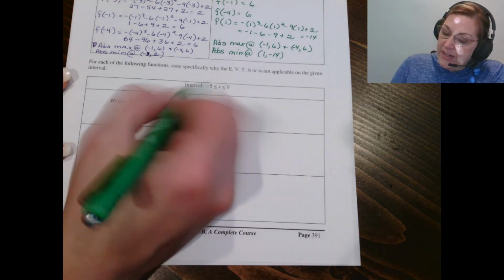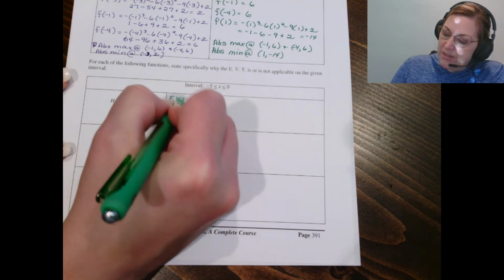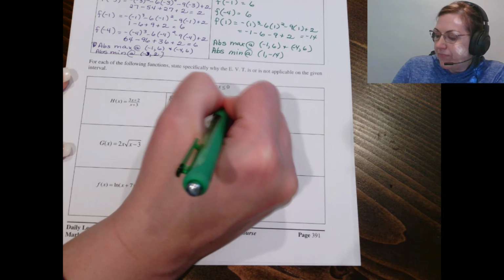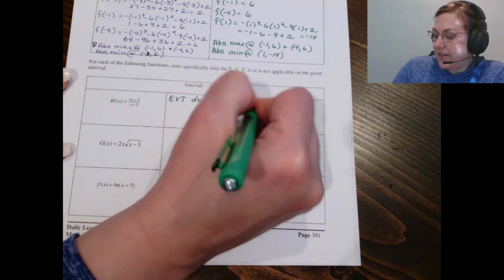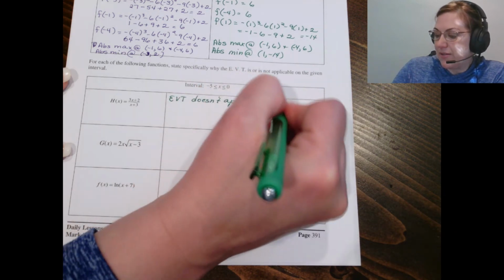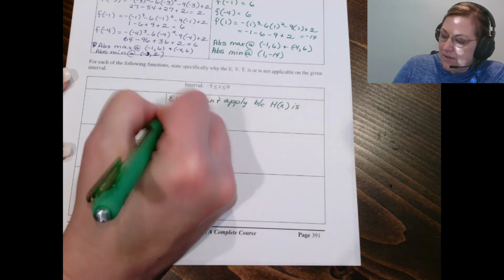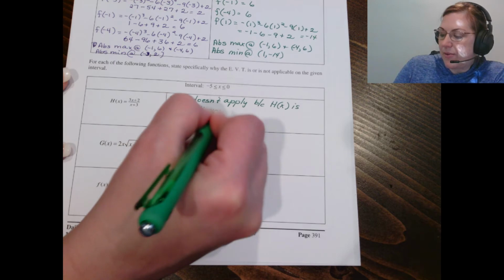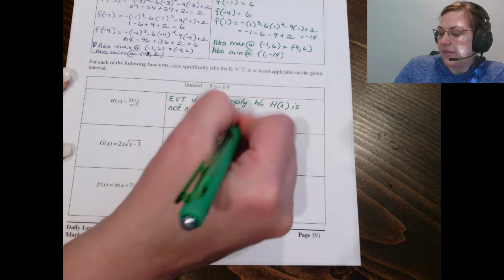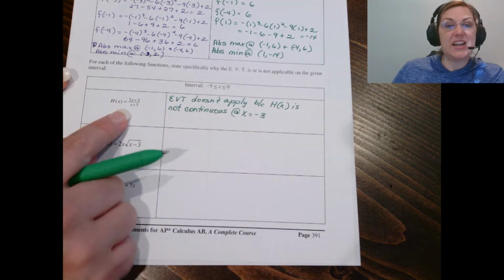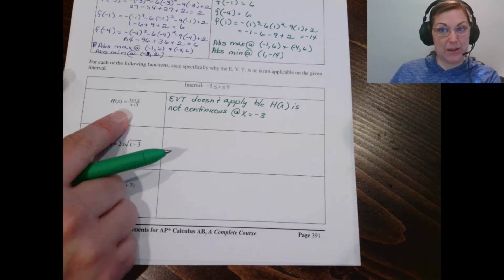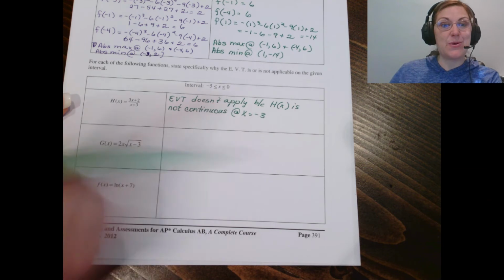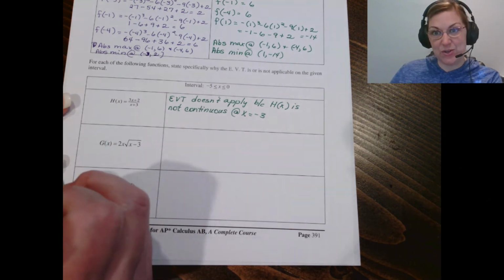Now, the reason EVT, the extreme value theorem, doesn't apply is because h of x is not continuous at -3. Why not? Because if you put in -3, you're going to get 0 in the denominator, which means that on this interval from -5 to 0, this is not continuous.